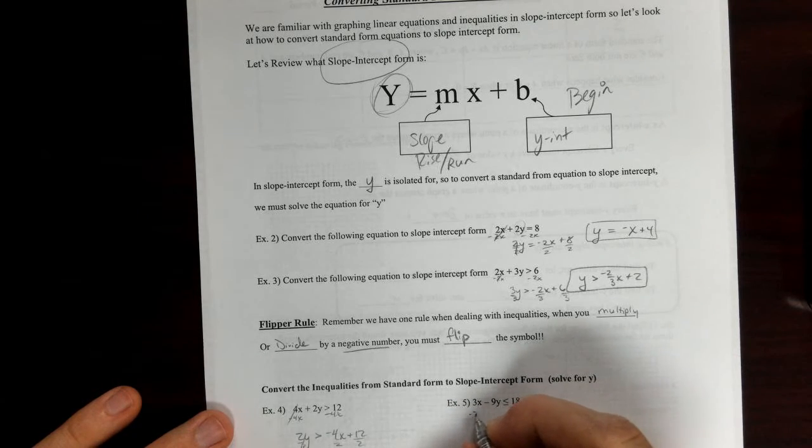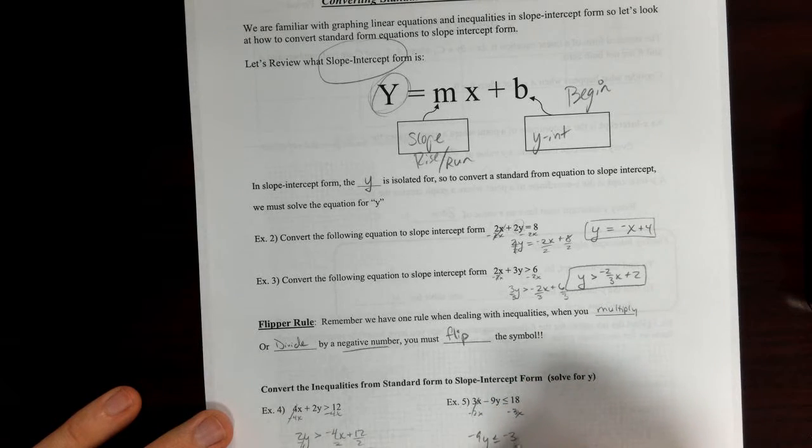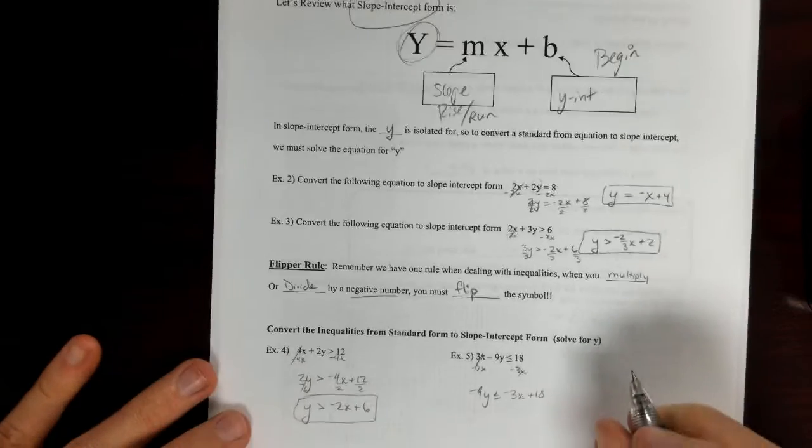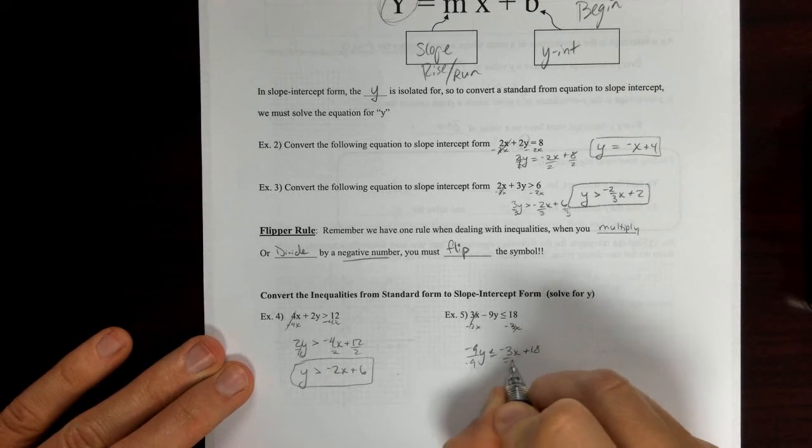Right here, I'm going to subtract 3x on both sides. I've got negative 9y is less than or equal to negative 3x plus 18. Alright, now I want to divide by a negative 9.